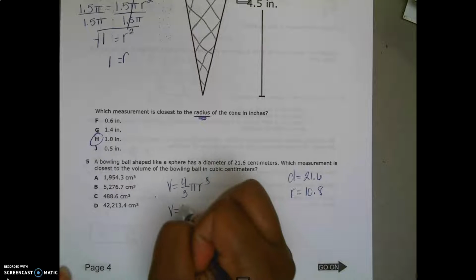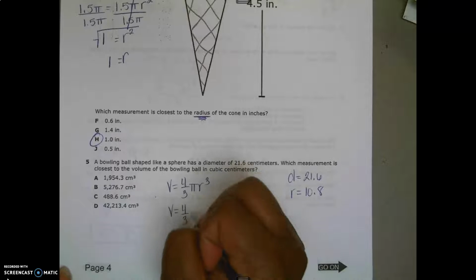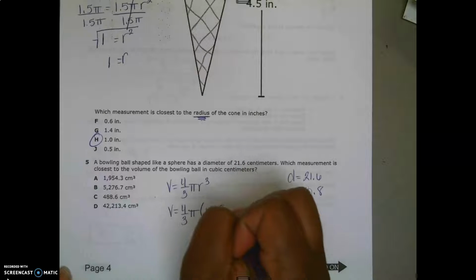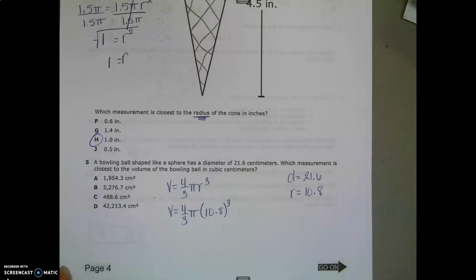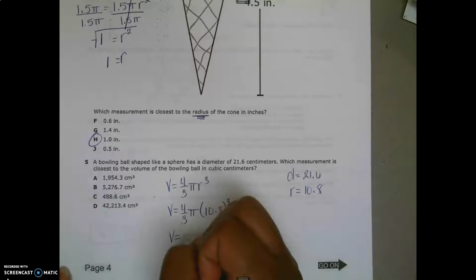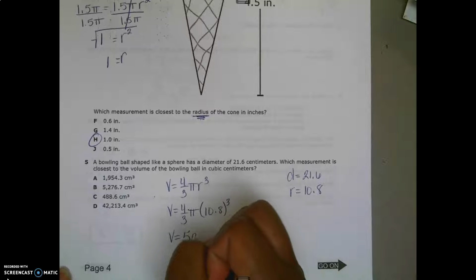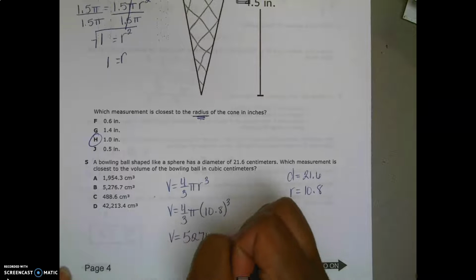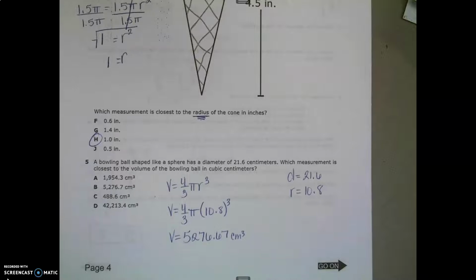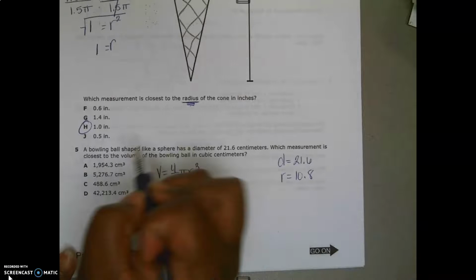Next, I am going to substitute my radius in, which is 10.8, and I'm going to raise that to the third power. When I put this into the calculator, I get 5,276.67 cubic centimeters. So your answer choice would be B.